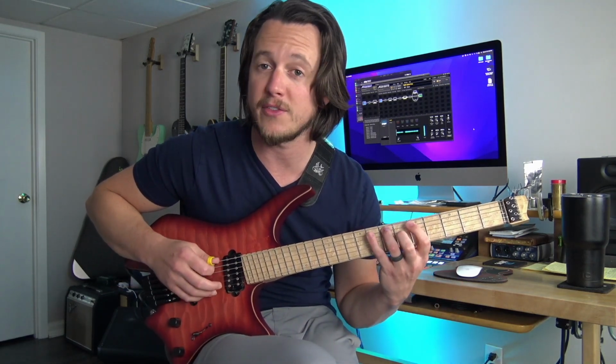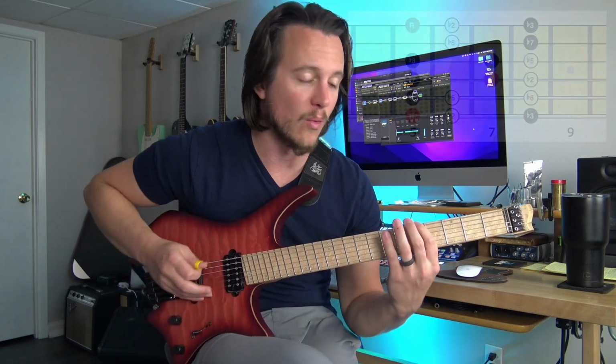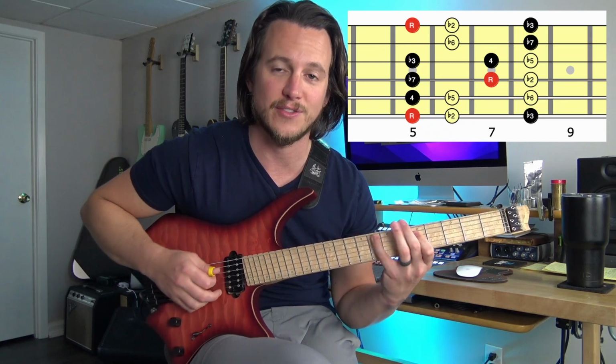And then we have Phrygian, that's a minor scale with flat 2. 1, flat 2, flat 3, 4, 5, flat 6, flat 7, and 1. And there's one more, the mode that fits over our diminished chord, which is called Locrian, the diminished mode. And you can think of Locrian like a Phrygian scale, but with flat 5. And flat 5 is what makes the scale diminished. So I'm going to go back to A minor here, but I'm going to add in flat 5. 1, flat 2, flat 3, 4, flat 5, flat 6, flat 7, and 1.